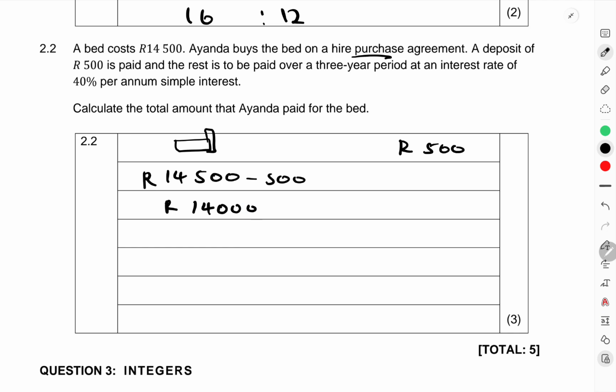Now, this 14,000, she's going to pay it over a period of 3 years with its own interest, which is how much? Which is 40%. Meaning I'm going to say 14,000 multiplied by 40%. I'm going to write 40%. 40% is the same as 0.4, or 40% is the same as 40 divided by 100, right? Now, what is 14,000 multiplied by 40%? It is going to be 5,600. It's going to become 5,600.